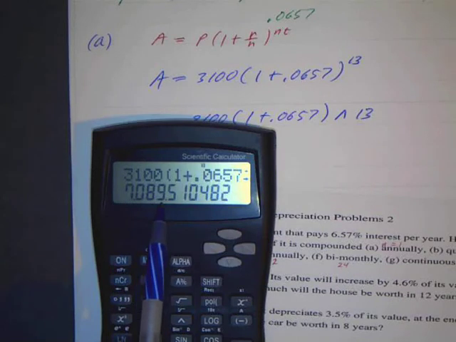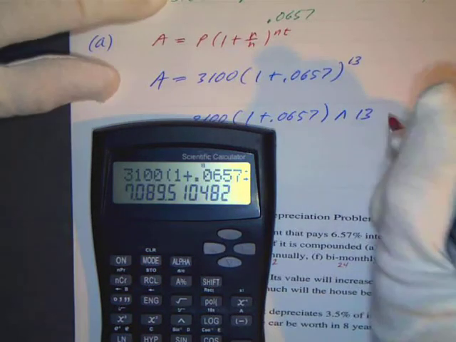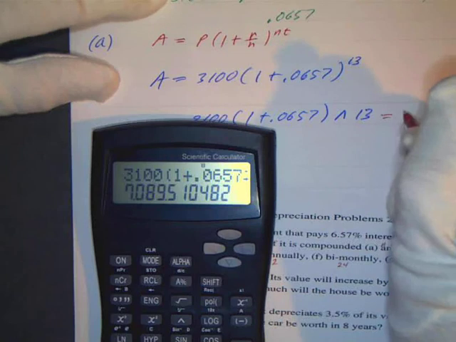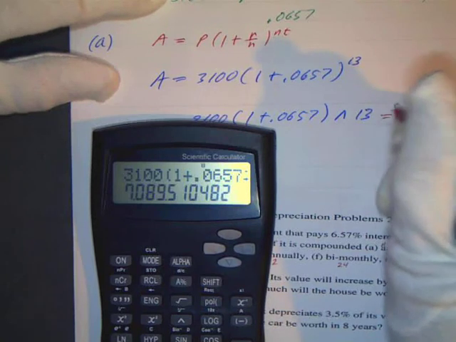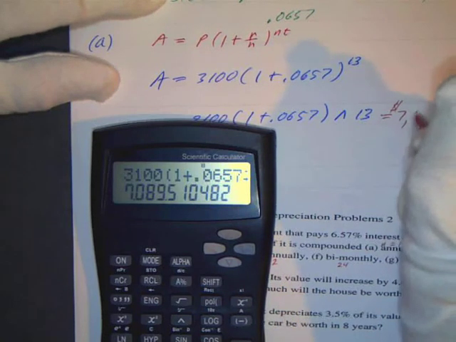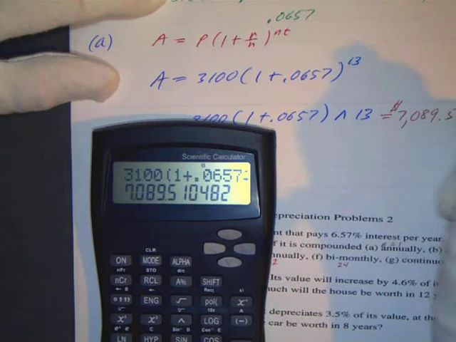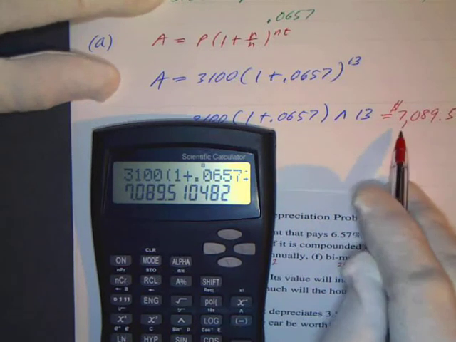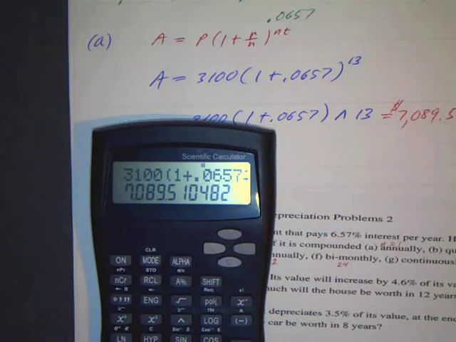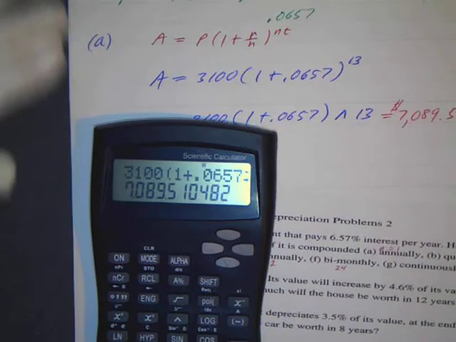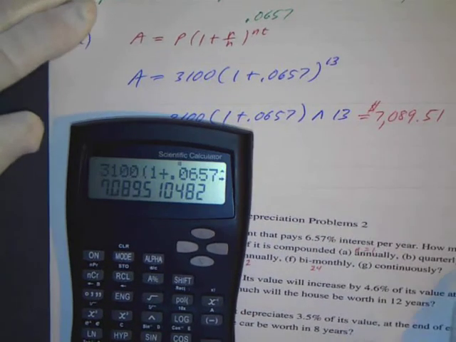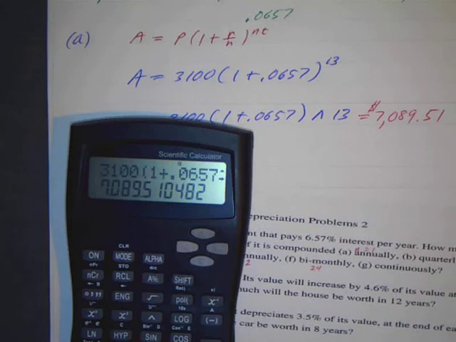$7,089 and 51 cents, and this is less than 5, so I can just drop it. So there's our answer. $7,089.51. Remember, the first comma says thousand. There you go. Move that over. So that's pretty easy. Let's try letter B.